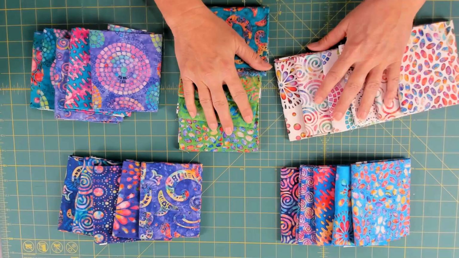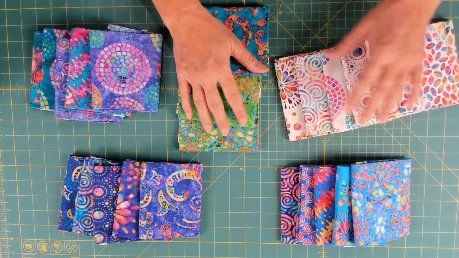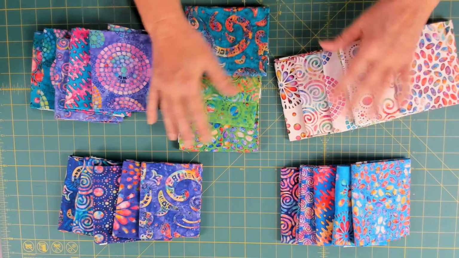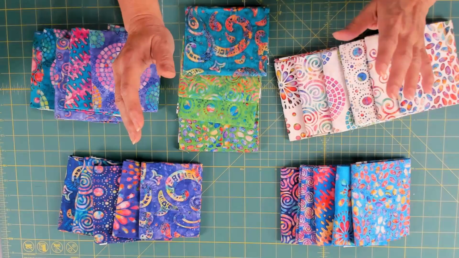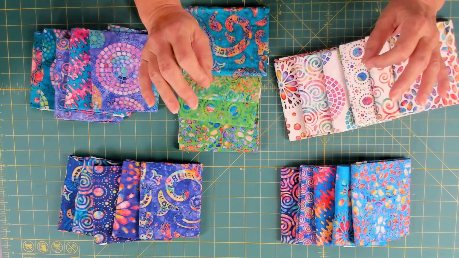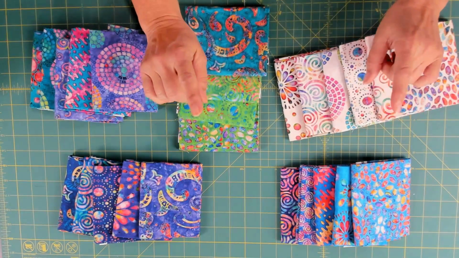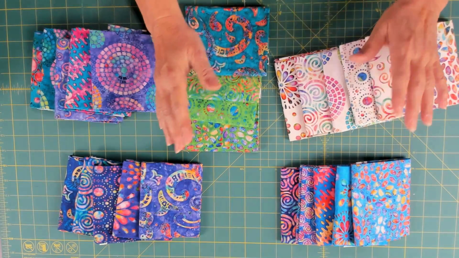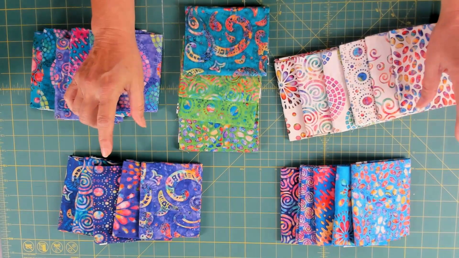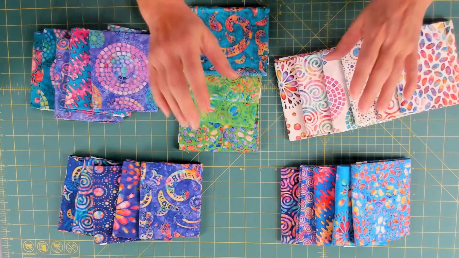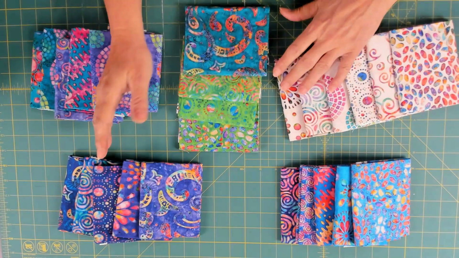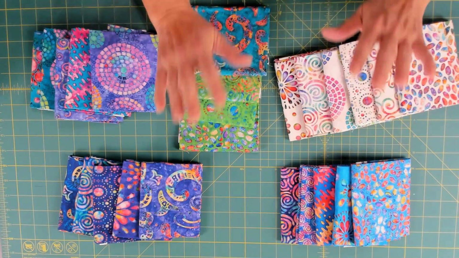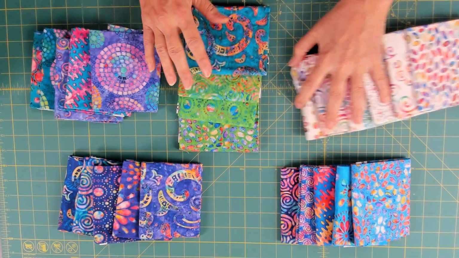And I know I'm using the 1.5 and 2-inch interchangeably with the 2-inch and 2.5. So sometimes I'm talking finished, sometimes I'm talking cut. So keep in mind that these strips in the log cabin are going to finish at either 1.5 inch or 2 inches, which means they're going to be cut along the 20-inch length of your fat quarter at either 2 inches or 2.5 inches. Okay, there we go. It's a lot to say, a lot of numbers, but we've got it. So we know how we're going to do this.